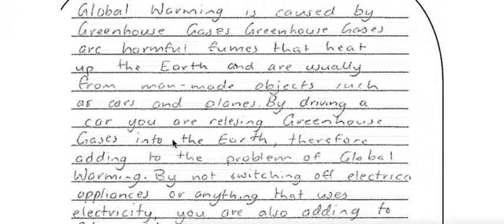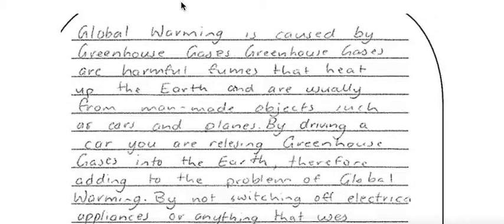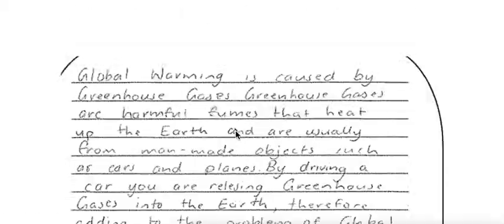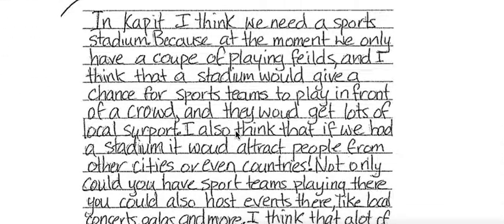So they used a combination of technical words and descriptive verbs. And also at the same time they've used naming words, global warming, greenhouse gases. Now if we go back a step, and let's go back to this one here, we're now going to use a strategy to make this one a bit better. So this is an information report explaining why there needs to be a sports stadium in Kapiti.